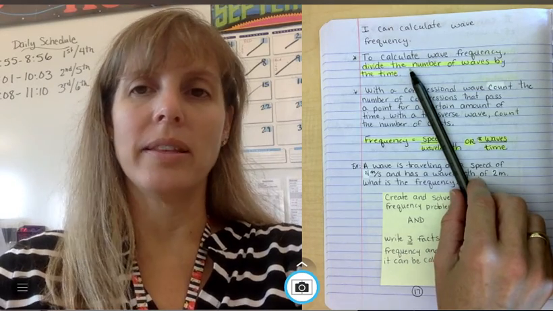So to calculate wave frequency, you really just can use a simple formula. You divide the number of waves by the time. So if 10 waves go by in 1 hour, 10 divided by 1 is 10 waves per hour, okay?